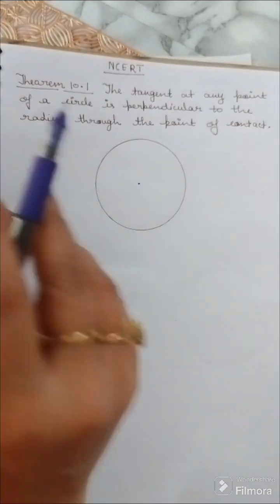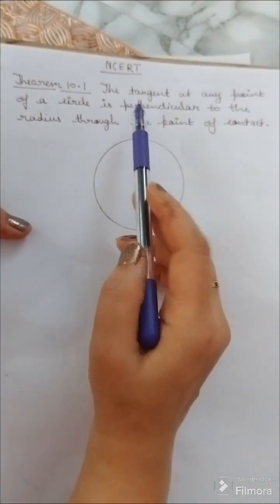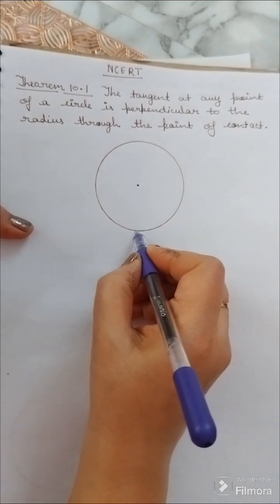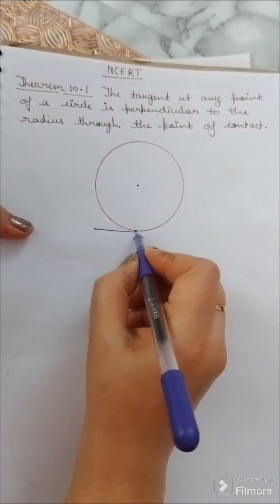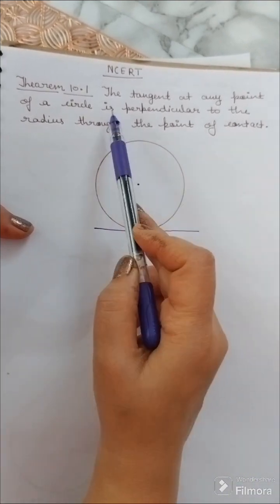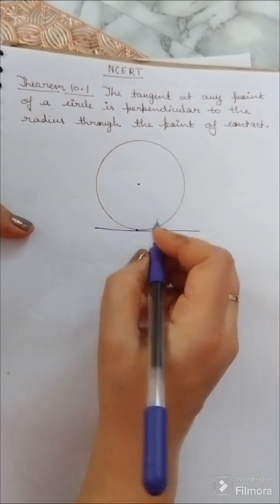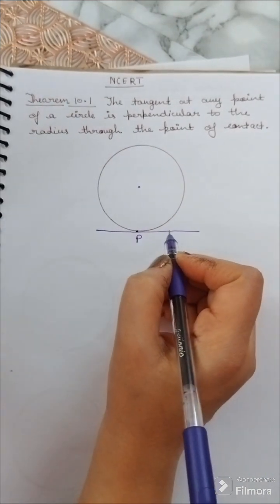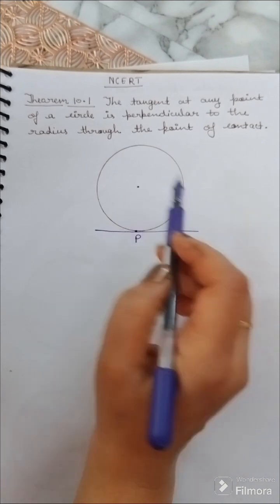What exactly are they saying? Let's first draw the tangent at any point of a circle. Let's draw a tangent first. Okay. The tangent at any point, this is the point, of a circle, is perpendicular to the radius.